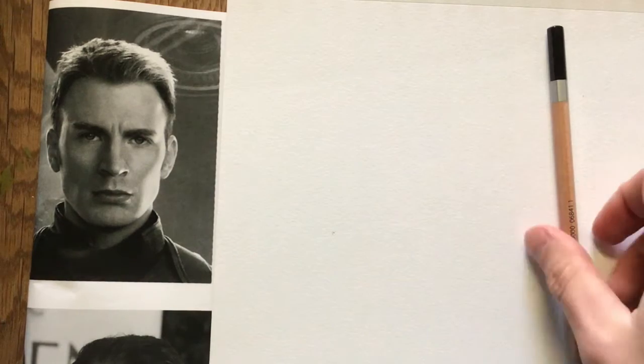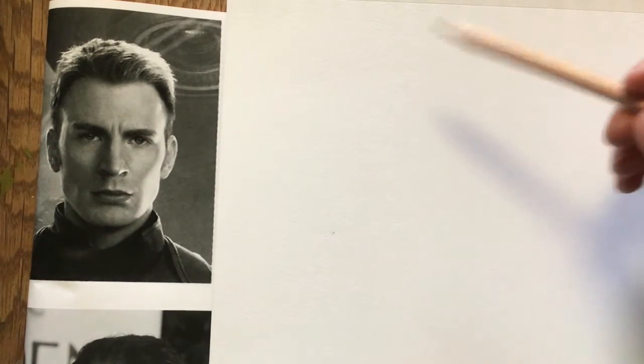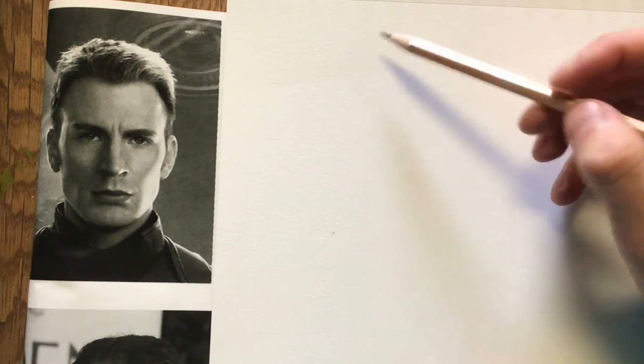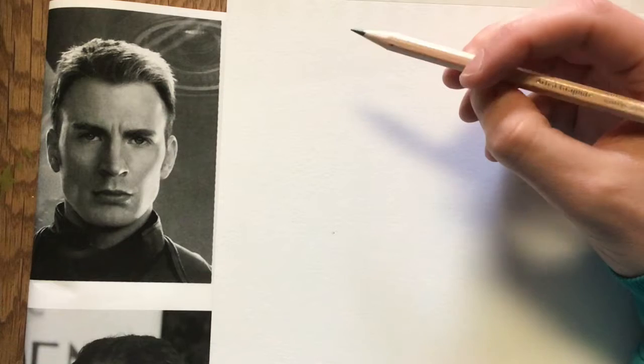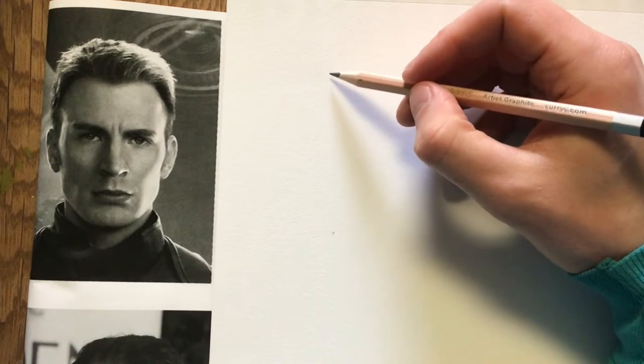So let's get started. We're drawing Captain America here. He's got a good symmetrical face. It's looking right at us. This is what we're going to start with. Right now I'm using a 2B. You guys could be using a 2H during this time. This is just so that you can see what I'm doing.